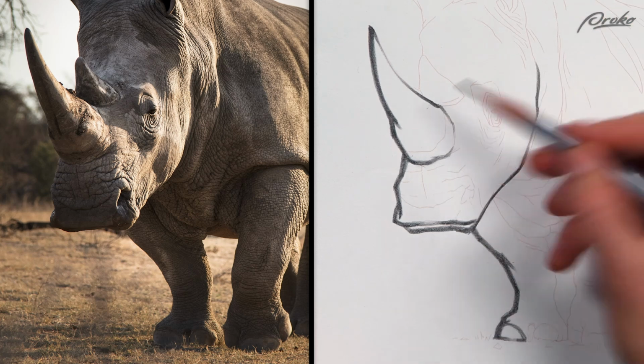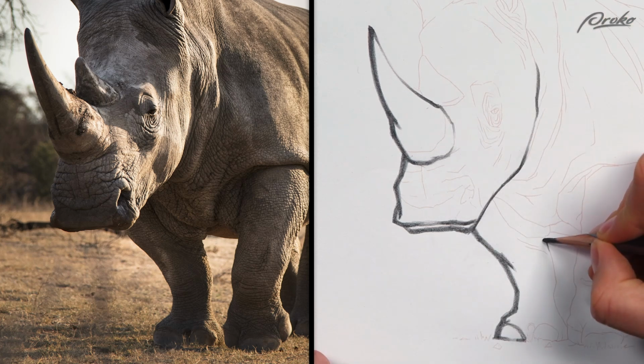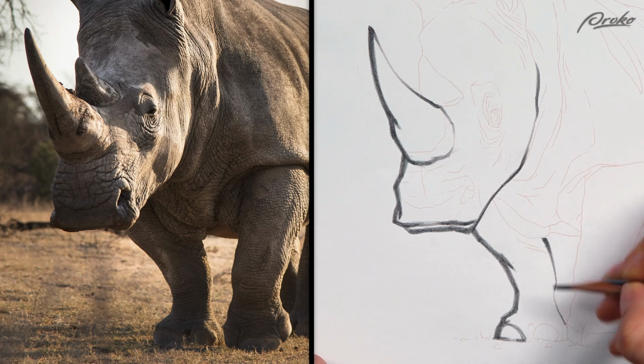So similar to this in weight. This side of the leg is light, a little bit of shadow actually at the top. So I'll start pretty thick and then I'll taper out, transition to showing more of a light.